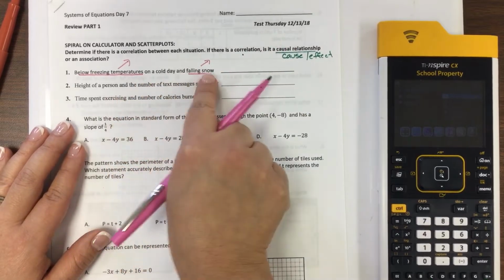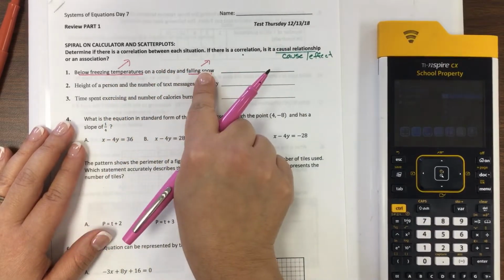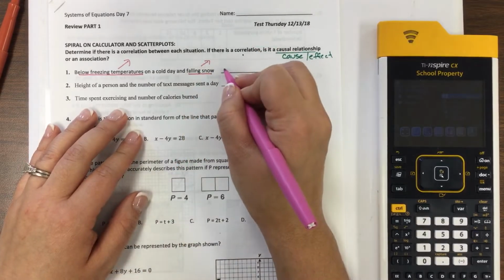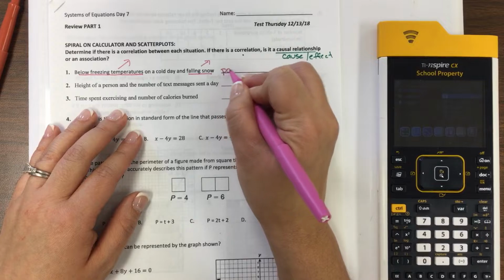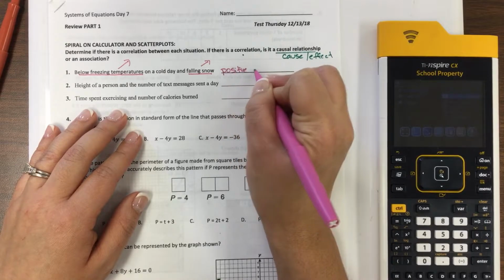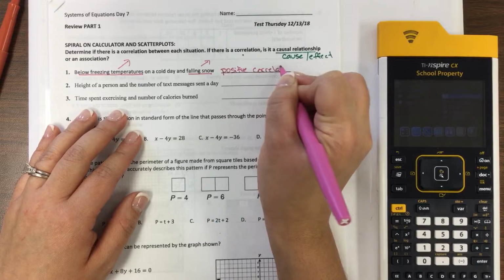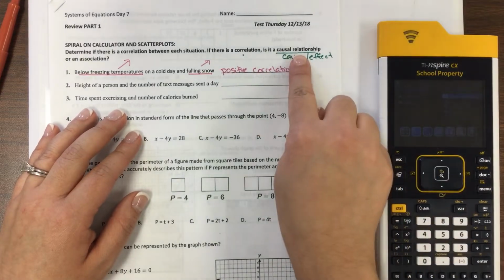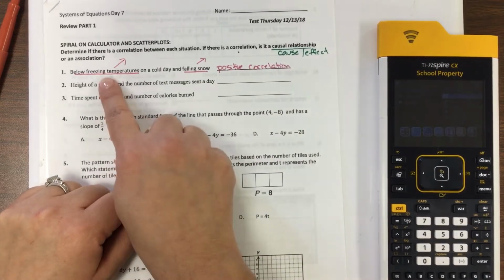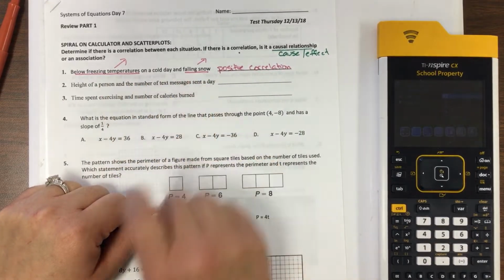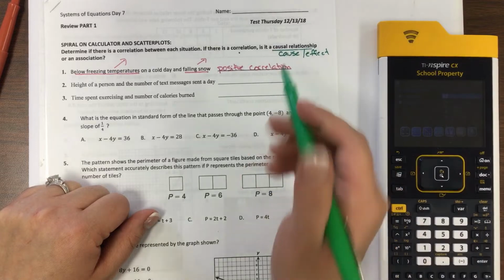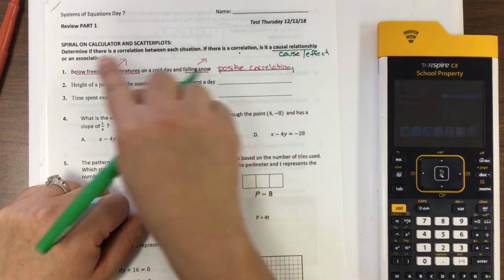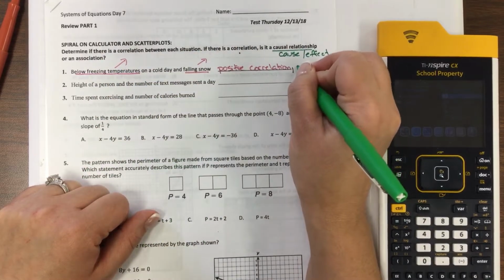Here, there would be a relationship because we tend to have snow where we have cold temperatures. So there would be a positive correlation. However, there would not be a causal relationship because freezing temperatures do not cause snow to fall. So for it being causal or an association, we would go with an association.